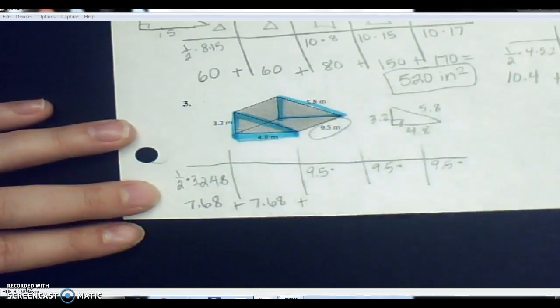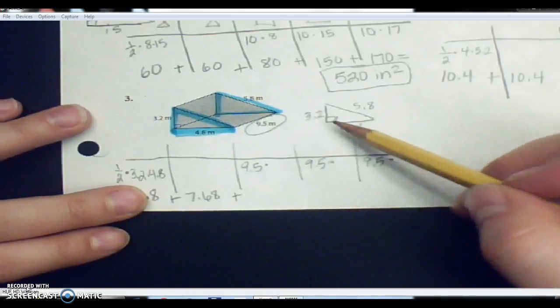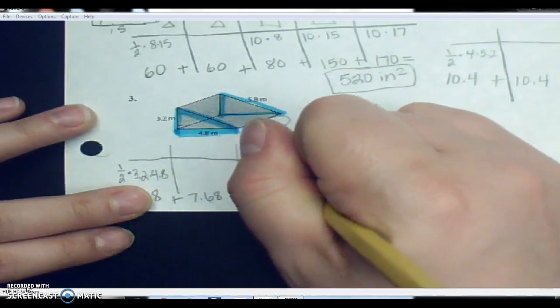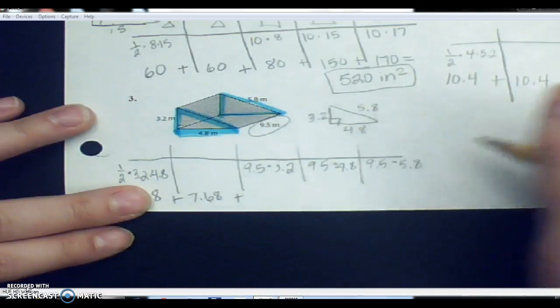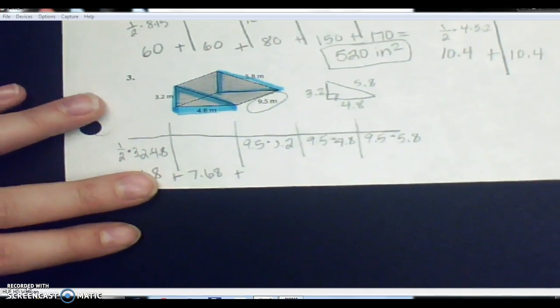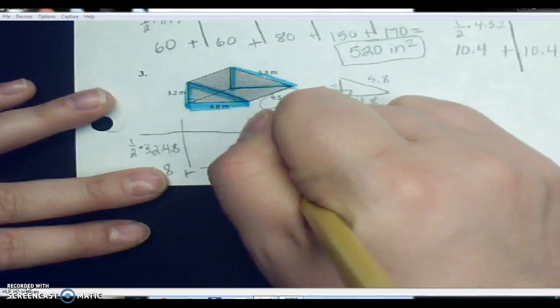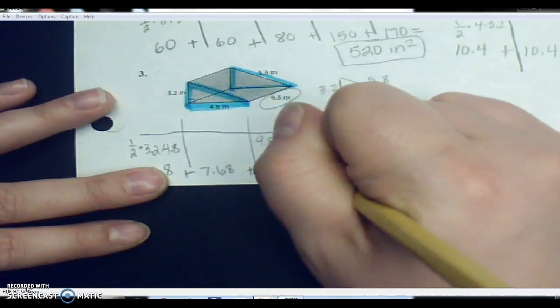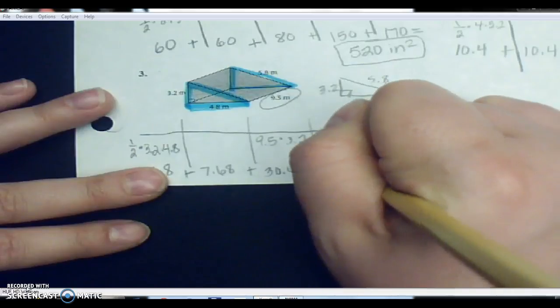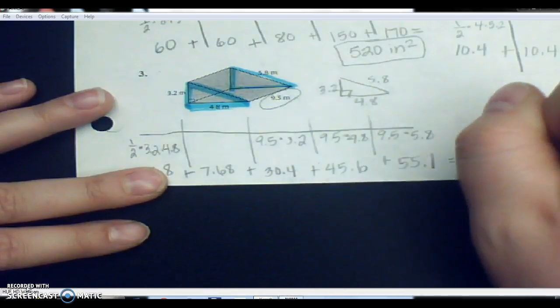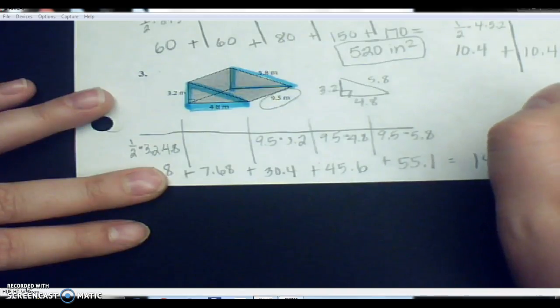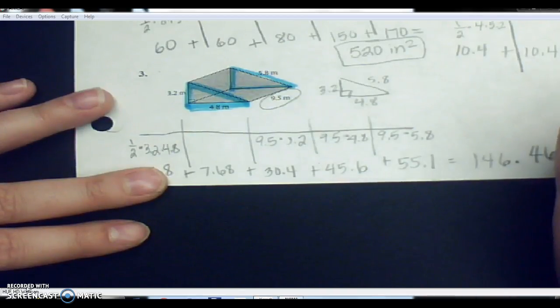And then my second dimension of the 3 rectangles, remember, is the 3 sides of the triangle. 3.2, 4.8, and 5.8. So when you type those in your calculator, you should have gotten this, and 46 meters squared.